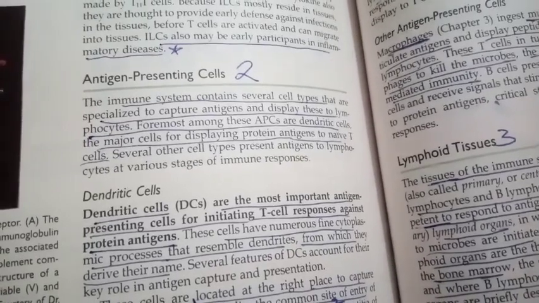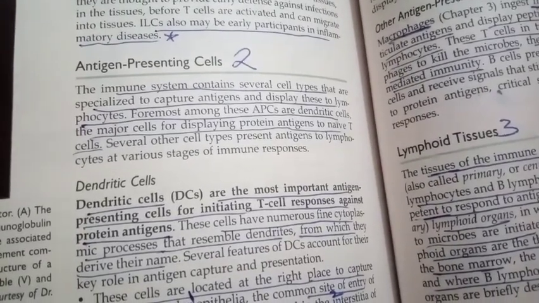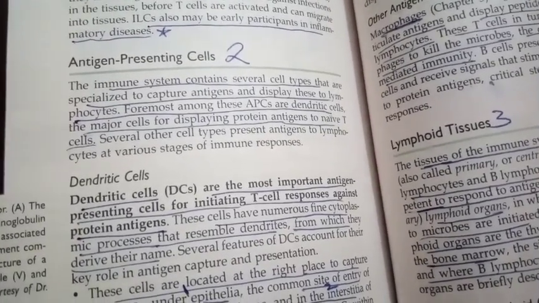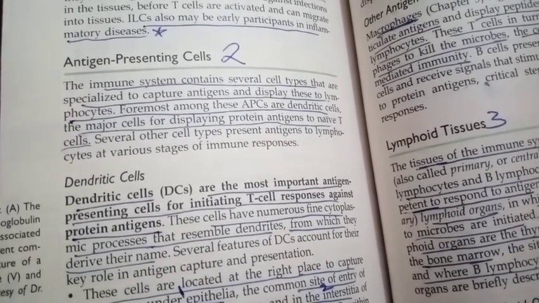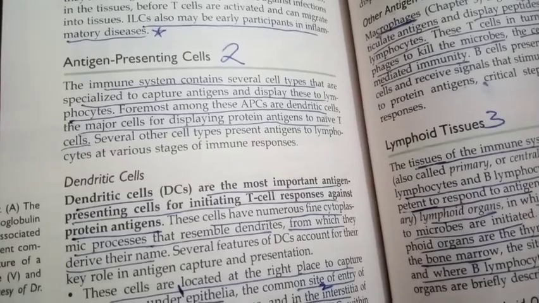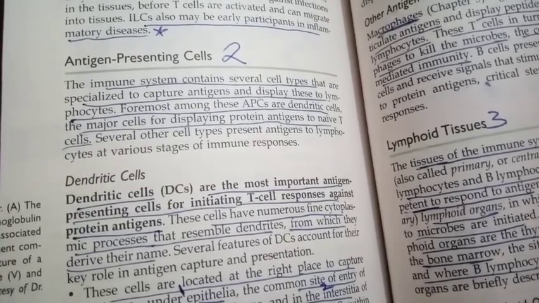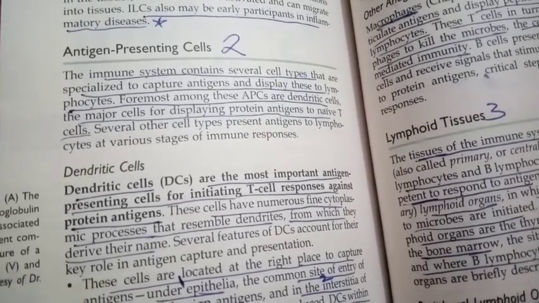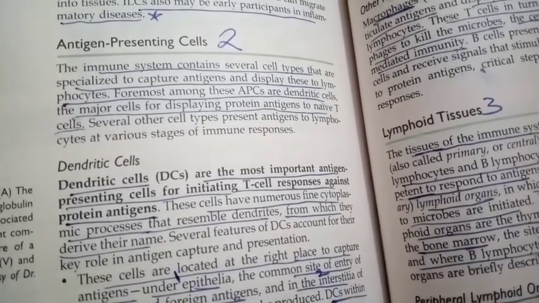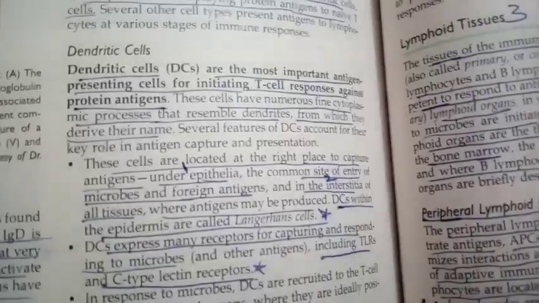The immune system contains several cell types that are specialized to capture antigen and display it to lymphocytes. Foremost among these APCs are dendritic cells, the major cells for displaying protein antigens to naive T cells. Several other cell types present antigen to lymphocytes at various stages of the immune response.